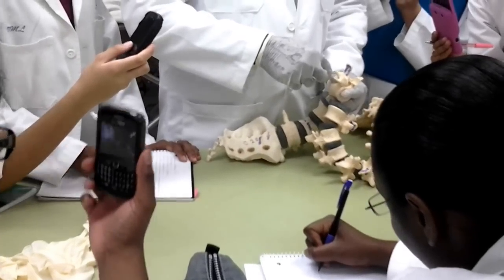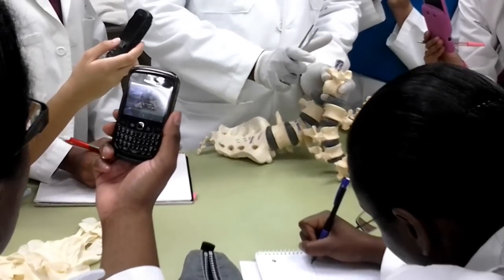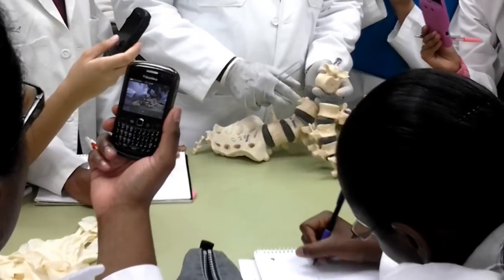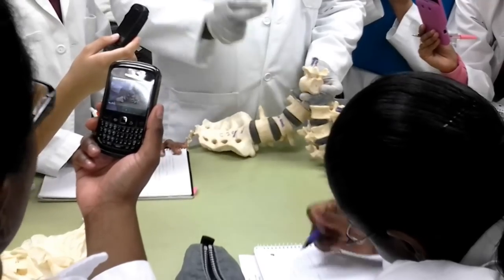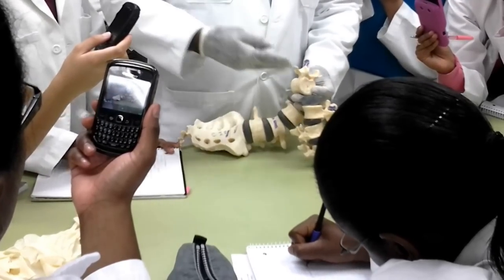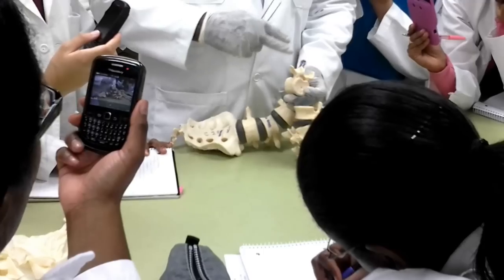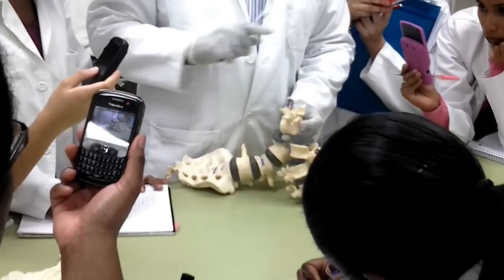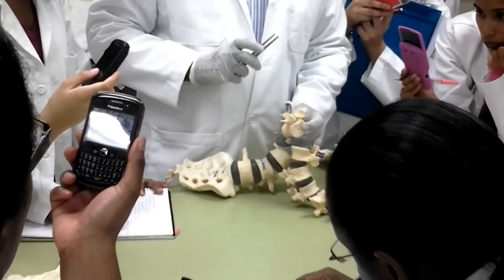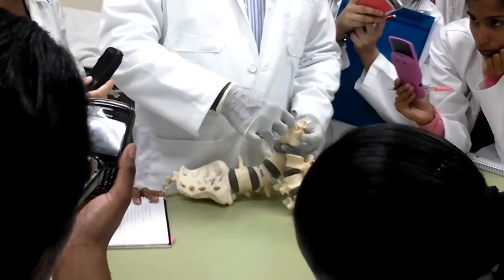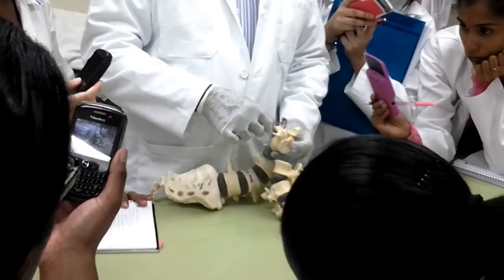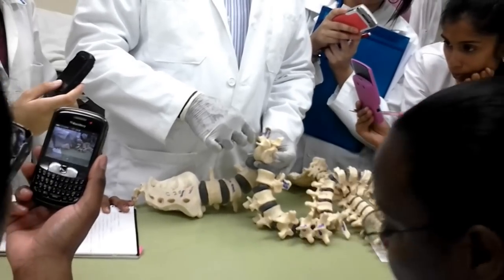So these are the main 2-3 features. One is the transverse process, very thin and long, attached to the junction between the pedicle and the lamina. And the spine is very big and quadrangular. Another is this distance: superior articular process distance more, inferior articular process distance less.